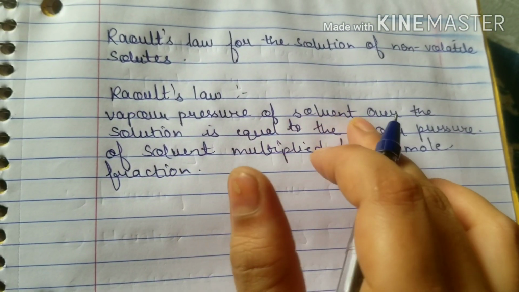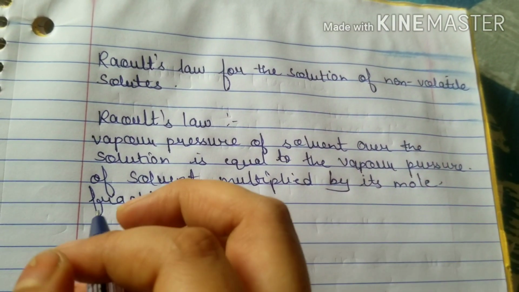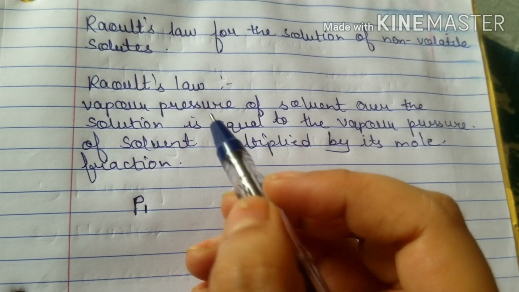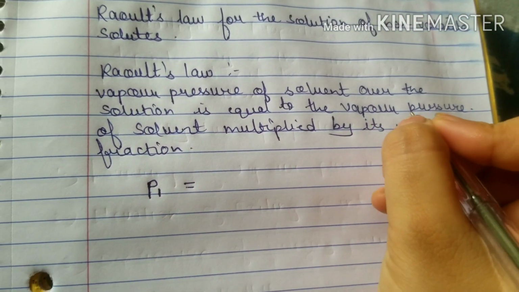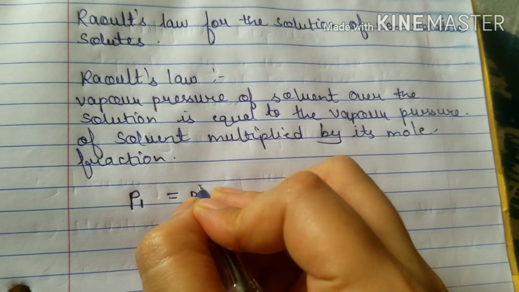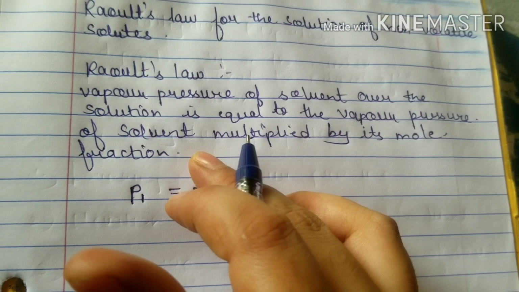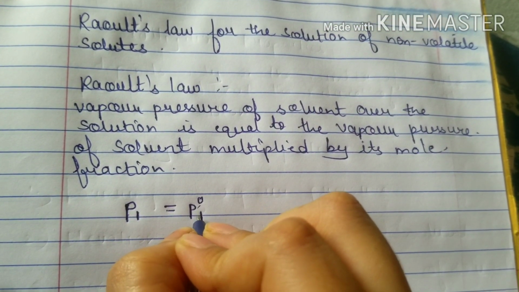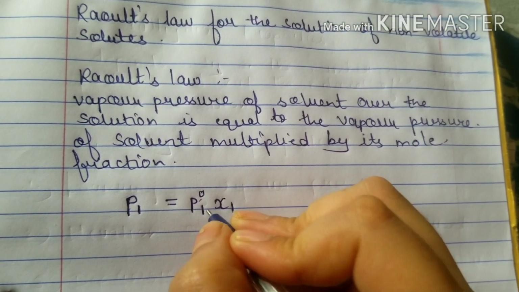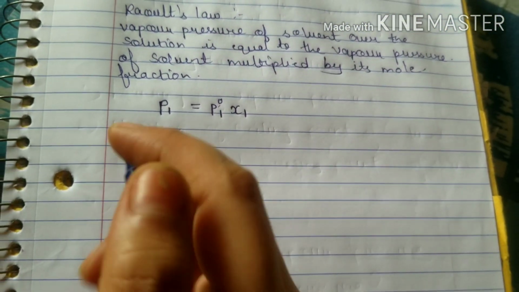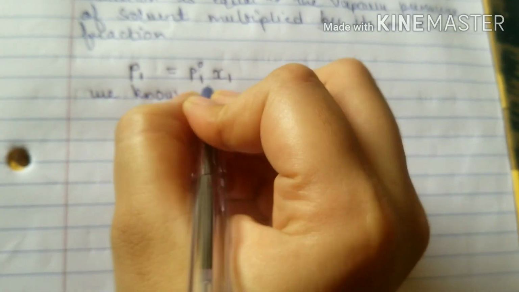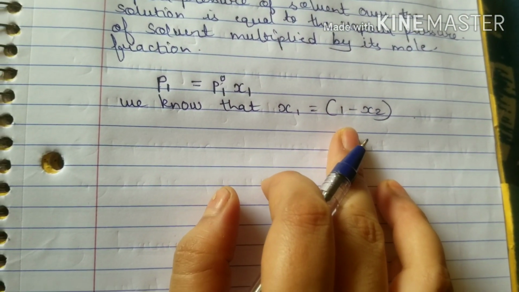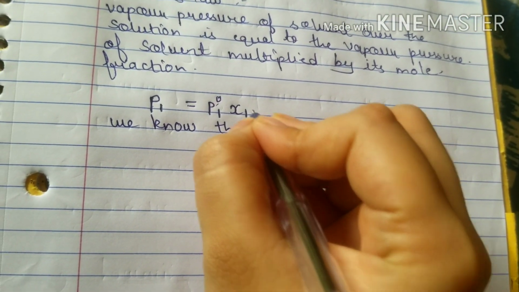Now how is the vapor pressure of a solvent over the solution denoted? It is denoted by P1, right? Just now we did it. Next, is equal to the vapor pressure of solvent, P0 1, multiplied by its mole fraction. Mole fraction is denoted by x, and if the solvent is 1, this is going to be x1. But if you remember, we know that x1 is equal to 1 minus x2. This is what we have done in Raoult's law. So now just substitute the value of x1 in this equation.